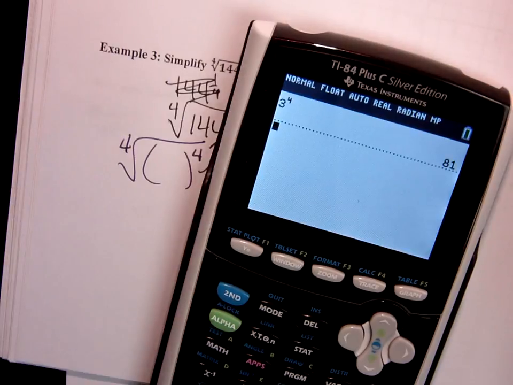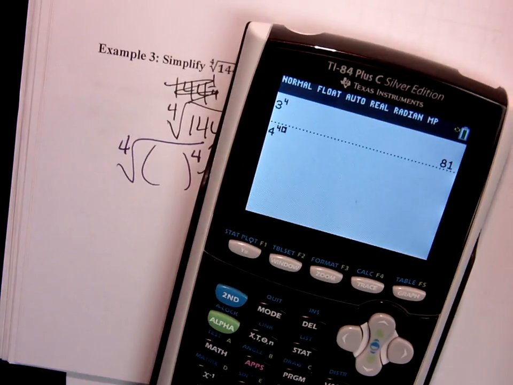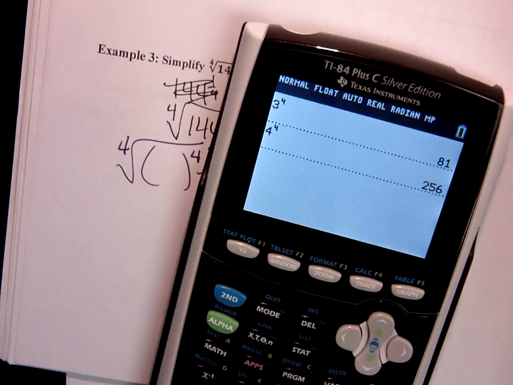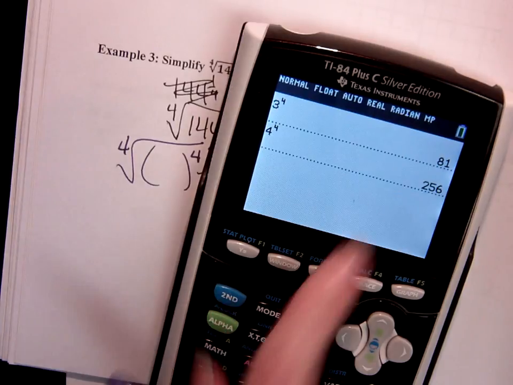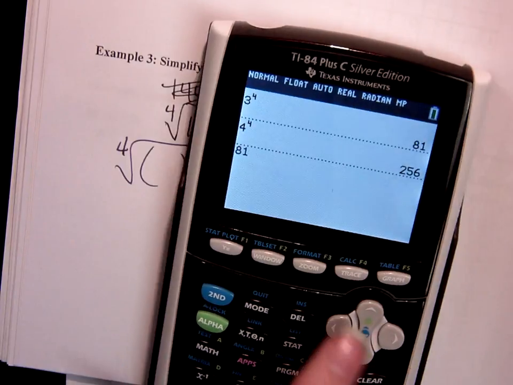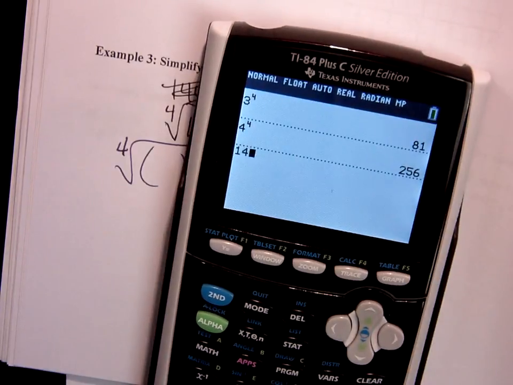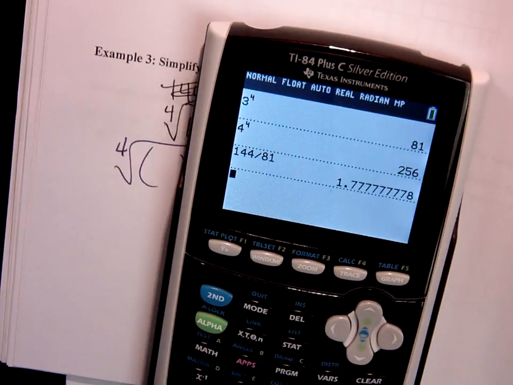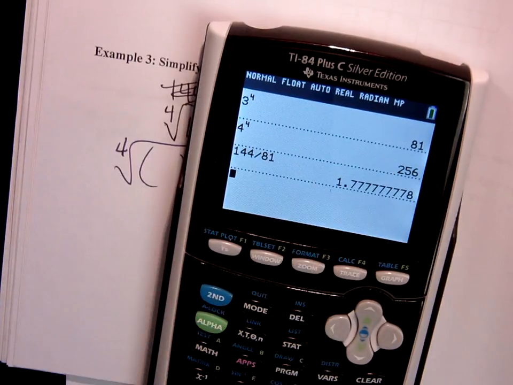That's 81, it's not big enough. 4 to the 4th is 256. So between 3 and 4, it's already gotten too big. If I try to divide that out, 81 divided out of 144, it doesn't divide evenly, so I can't use it.